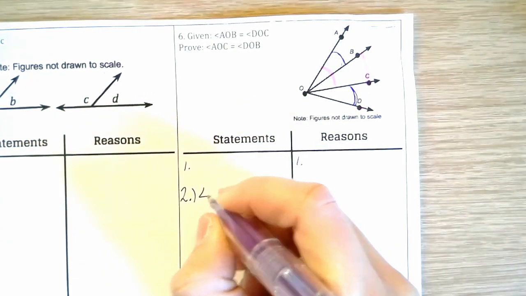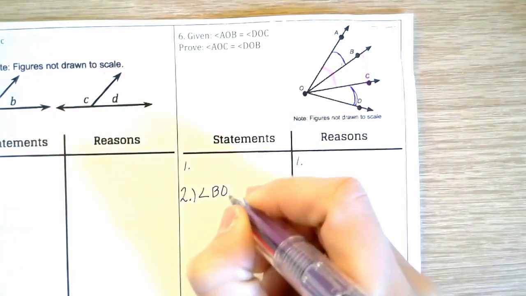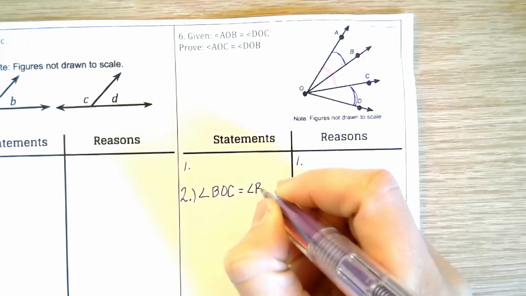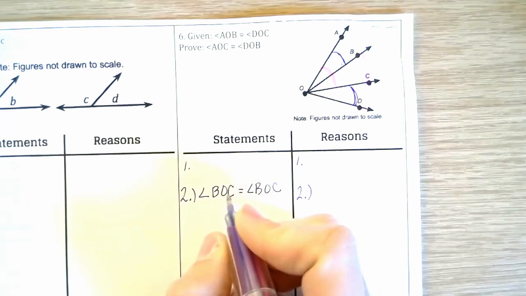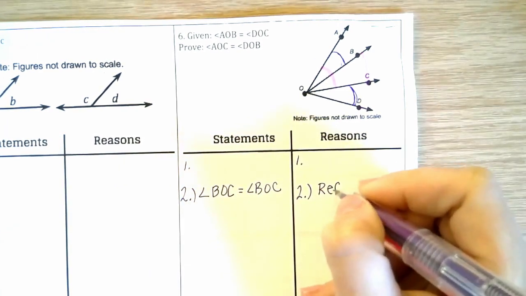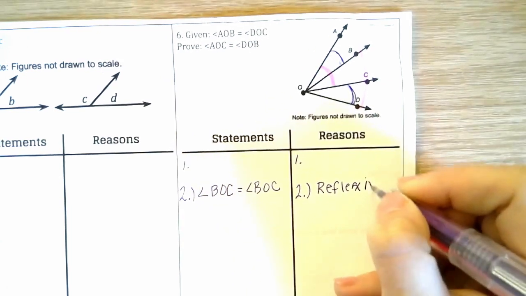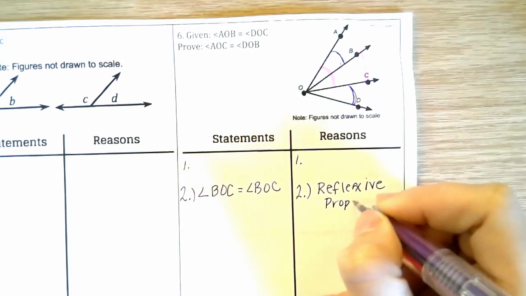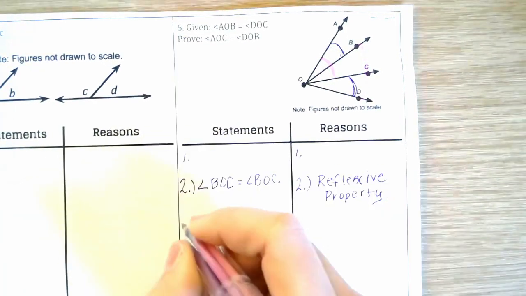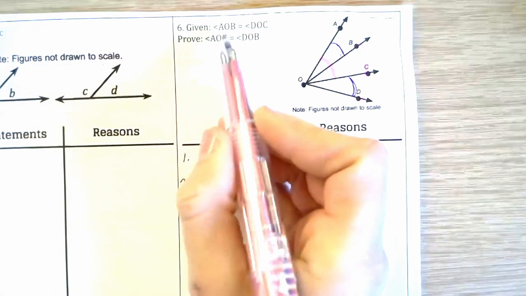So I'm going to say angle BOC equals angle BOC. So I'm cloning it so I can use it twice. Until you clone it, you can't use it two times. That's reflexive property. Now I can use that angle in two places at once, all right? So the given's up there. So number 3, I have that those are already equal.